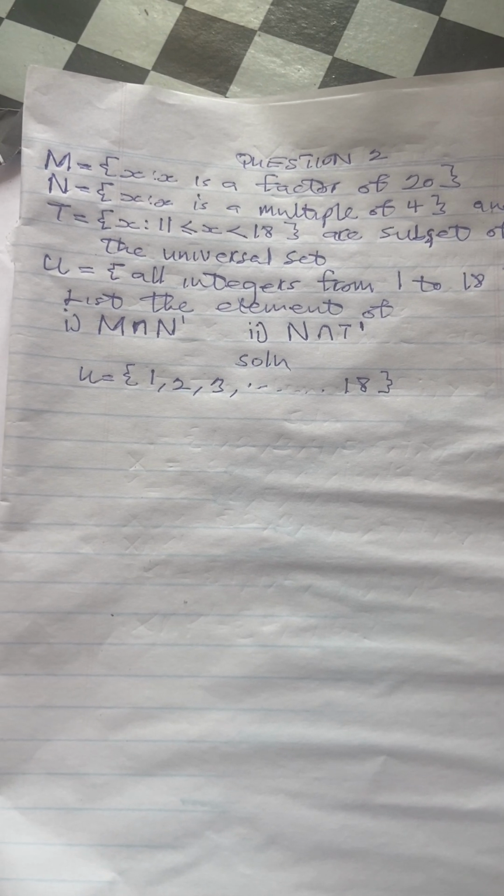Okay, so now you have to list the members of the various sets first. You start with the universal set, which is all integers from 1 to 18. So 1, 2, 3, 4, 5, 6, 7, 8, 9, up to 18. So that's the universal set, U is equal to all the possible integers from 1 to 18. I've written it there. Then M is said to be a factor of 20.